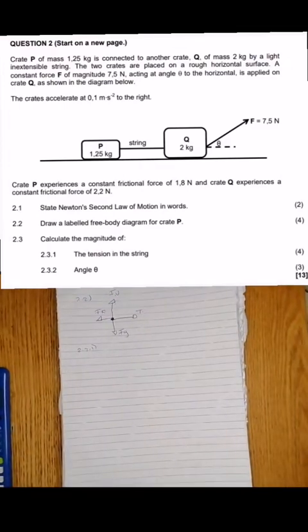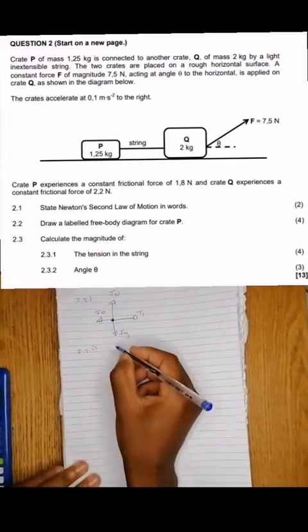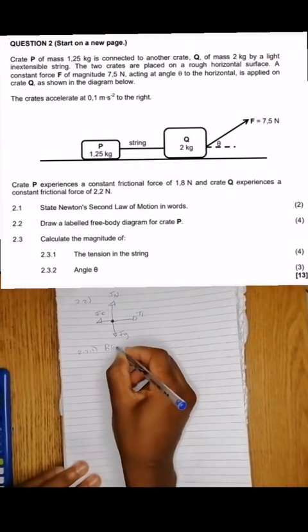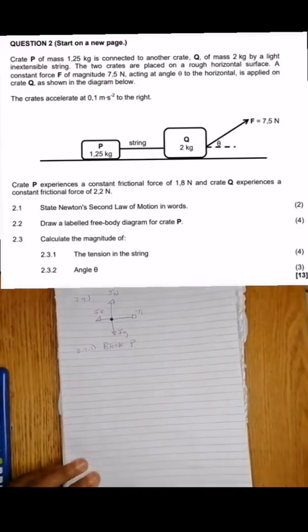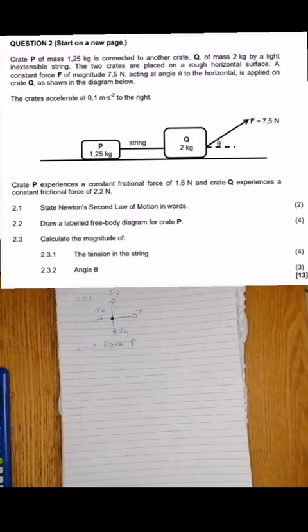We move to the next question, which says calculate the magnitude of the tension in the string, right? And then you tell the examiner that you'll be working at block P. Since there you have stated that Newton's second law says that when a net force acts on an object, the object will accelerate in the direction of the net force, stating that doesn't mean you are not going to use the formula for that Newton's second law.